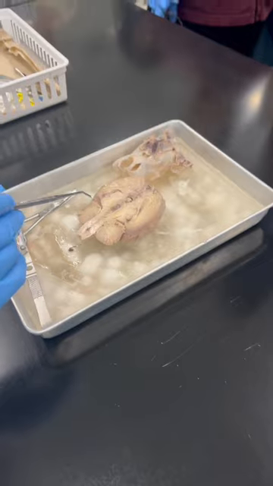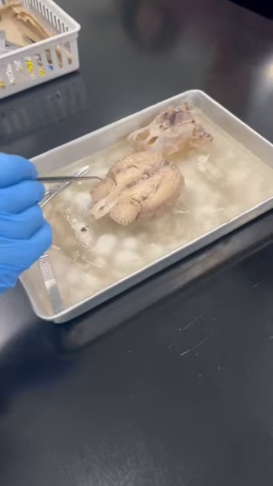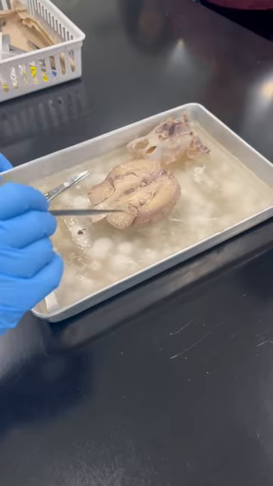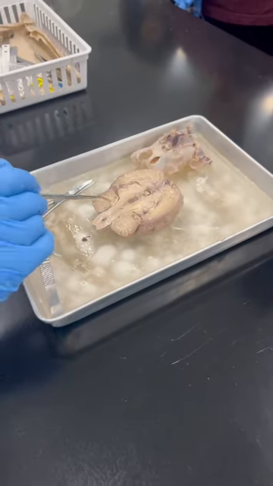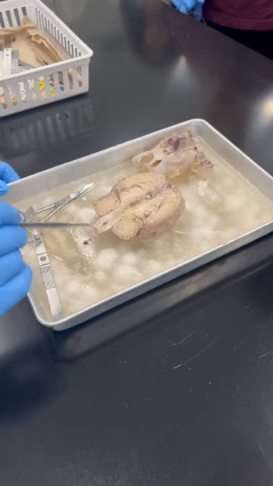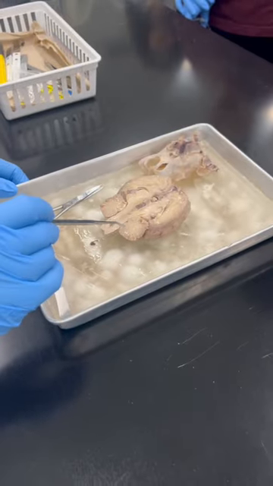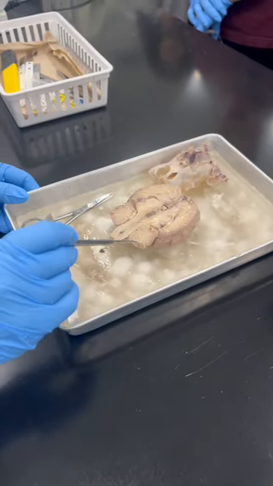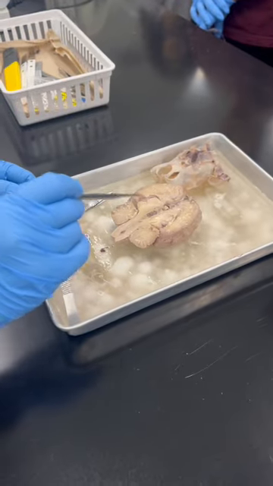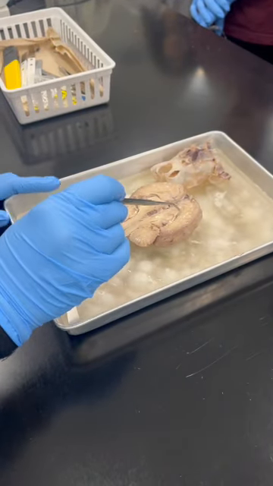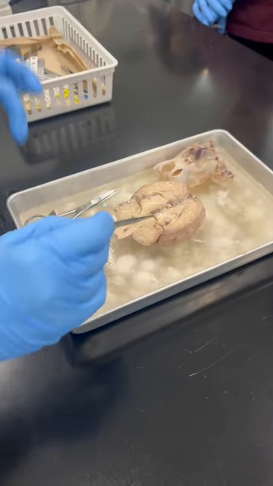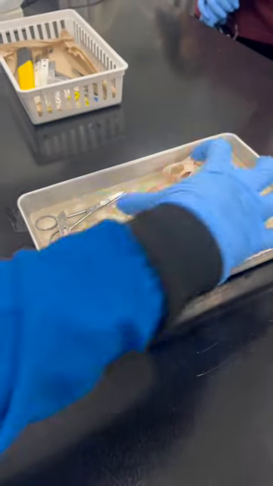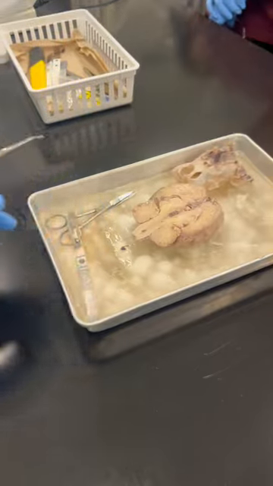What is this structure? I will start from here. What is this one? Cerebellum. This white structure, like a cauliflower-looking structure, what is that? Arbor vitae. That's good. Then you can see over here this upside-down C-shaped structure, looking like this on both sides.